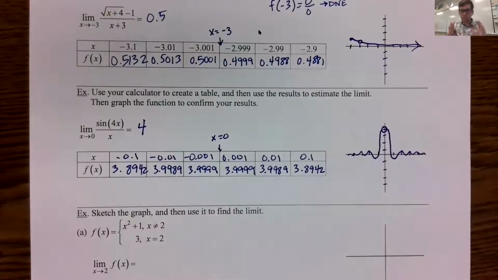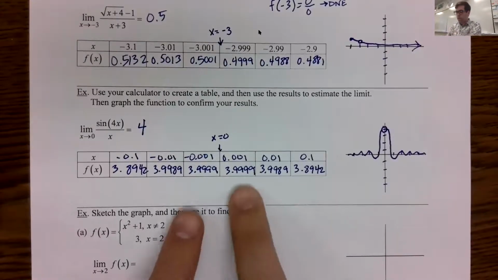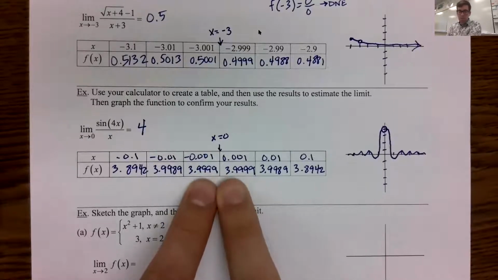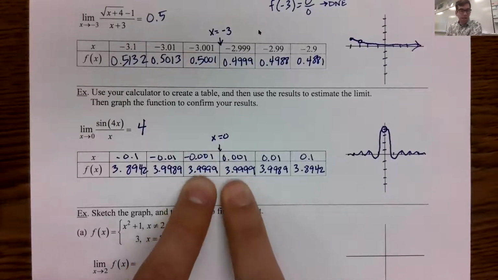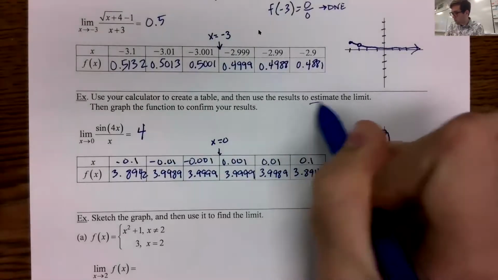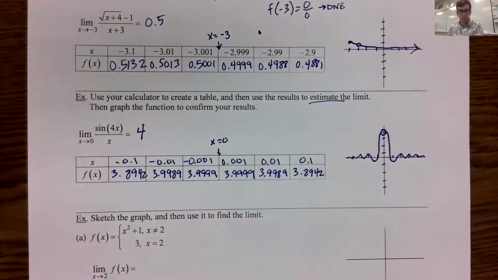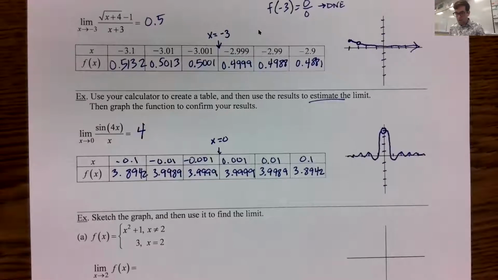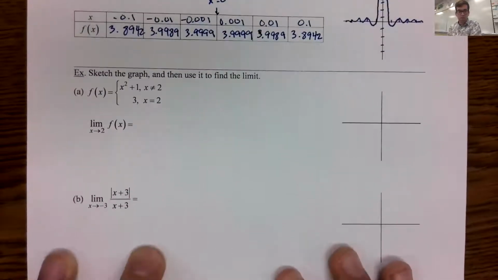Now, both of these methods, the graphing method and the table method, are not exact, right? Like if we zoom in a little bit further here, maybe the graph does something crazy. Maybe the function does something crazy. We just don't know. But that's the best that we can do to estimate the limit. That's why it's called estimating the limit in the example. All right, so in the next couple problems, we're just going to sketch the graph and use it to find the limit. We're not going to worry about the table. So the next one is a piecewise.